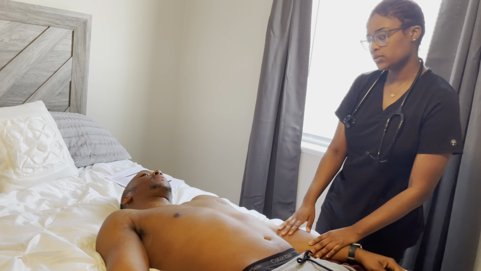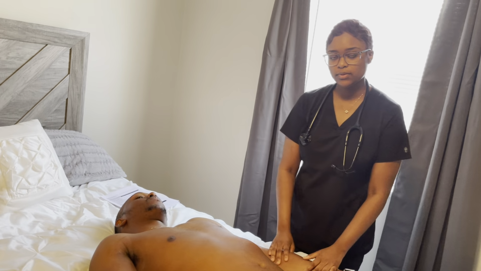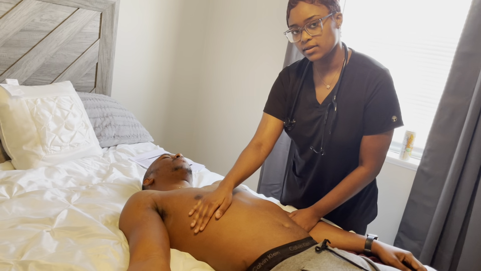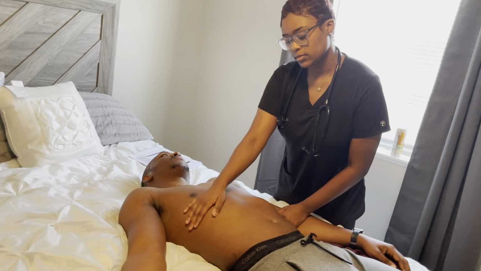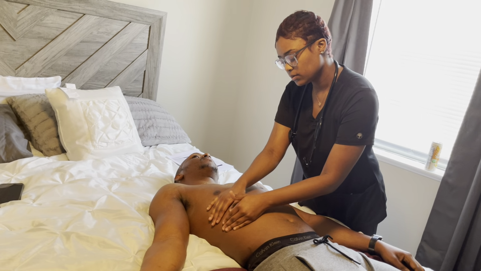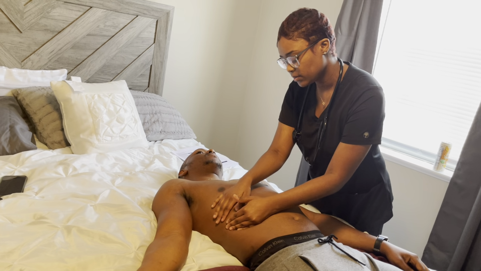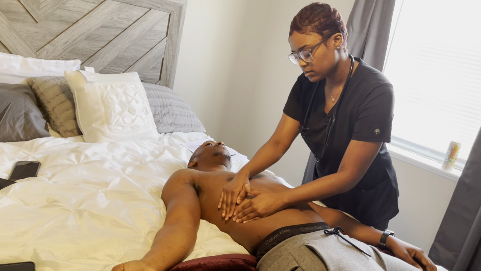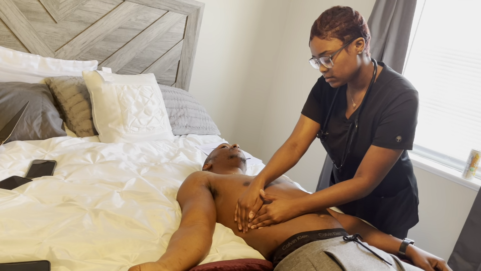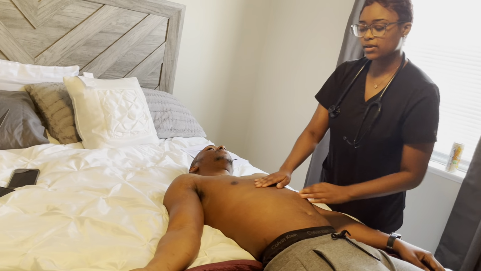Okay, well, that's good. No abnormal findings noted with the abdomen. Everything looks good. Next, I'm going to go on the right side and try to palpate the patient's liver. Just going to go under the rib cage. Okay, and I can't palpate the liver.